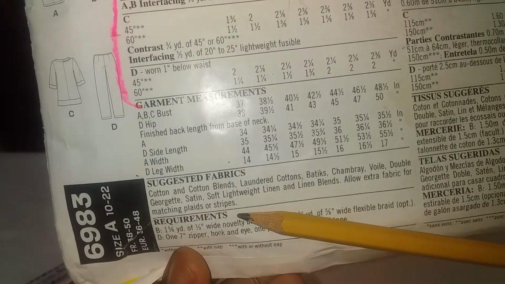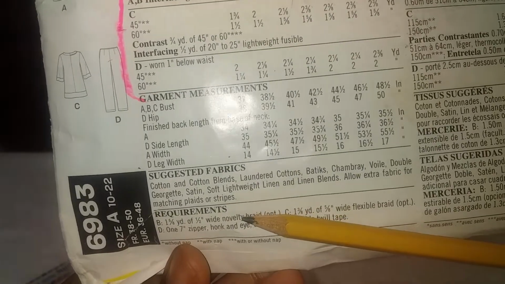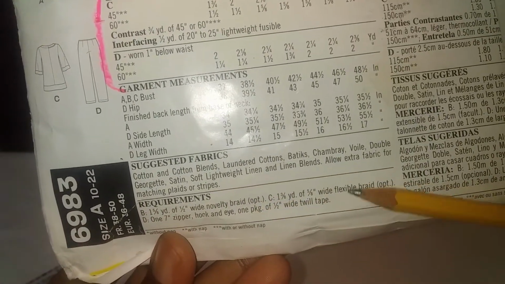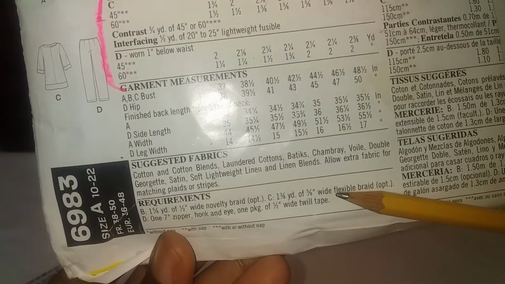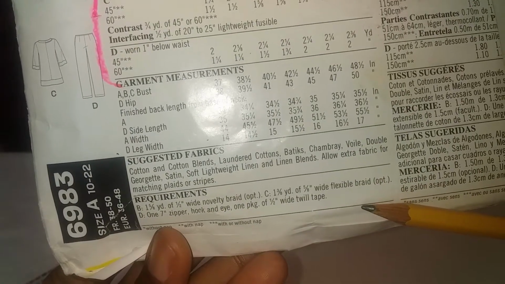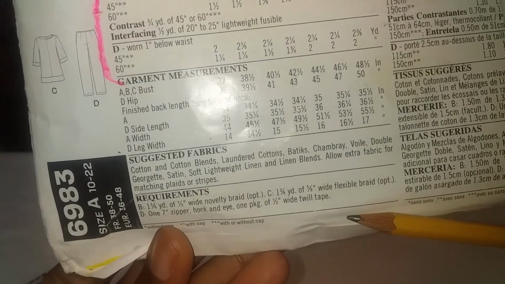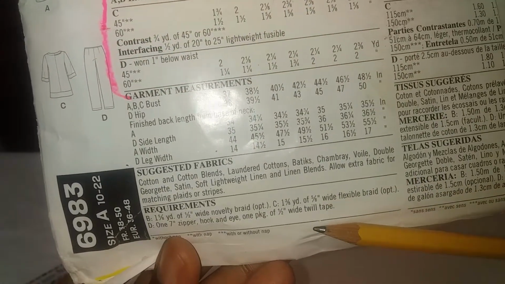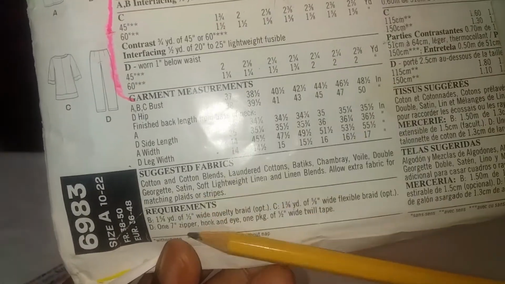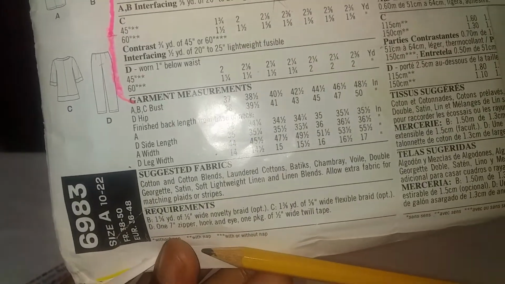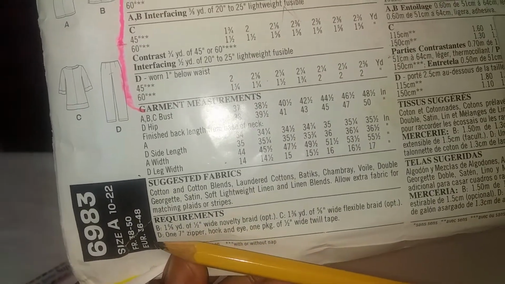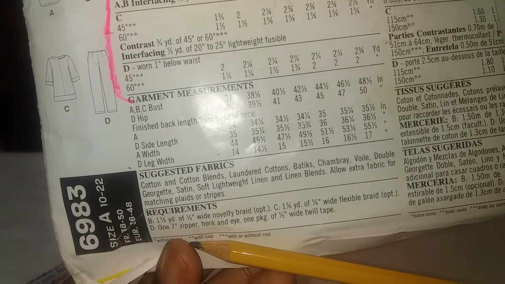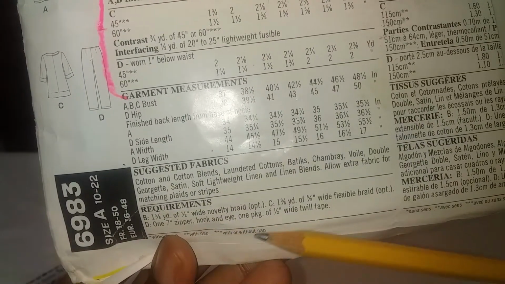It's usually labeled as requirements. These are the small items that are added to your garment that end up being a permanent part of your garment or your craft or sewing project. For each style, there are different notions you may need to purchase, so you look carefully at the style you want to make and see if there are any suggested notions in this box or list for you.